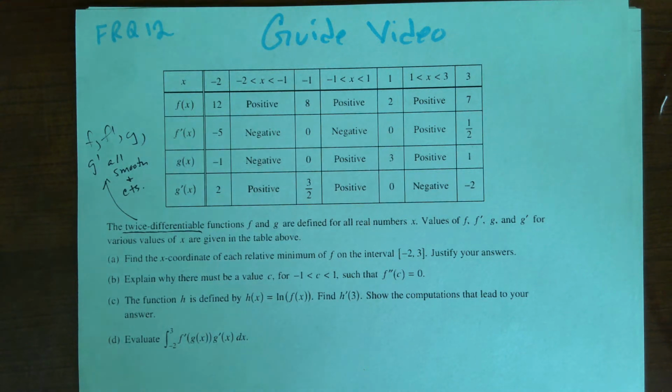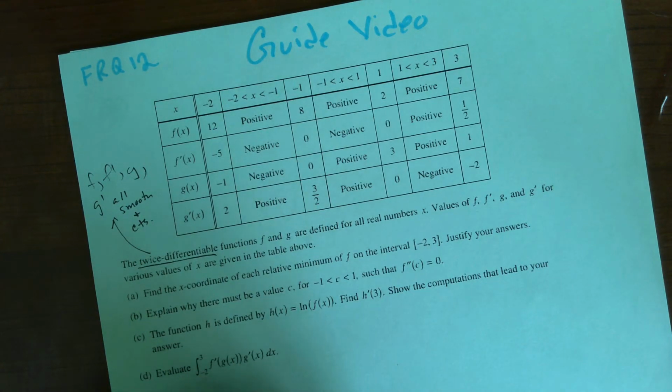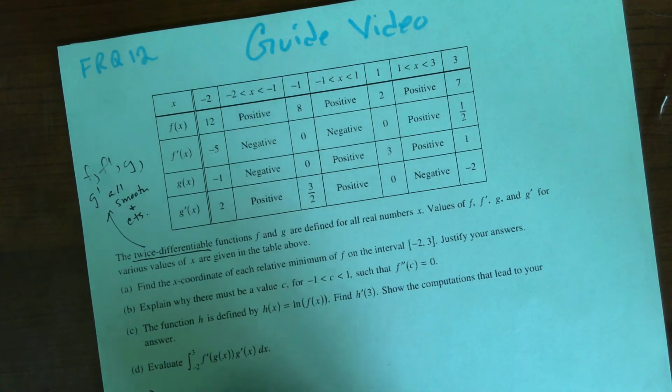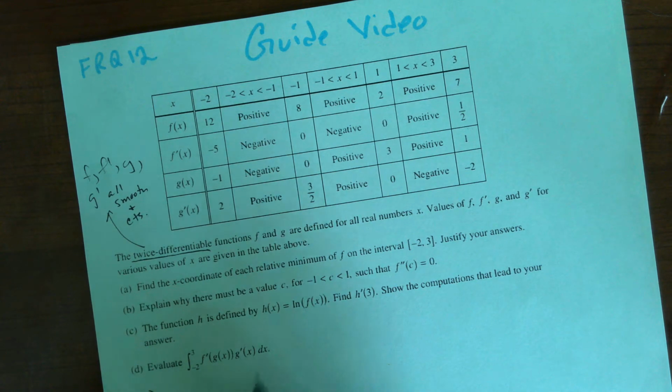Okay. So, find the x-coordinate of each relative minimum of f on the interval -2 to 3. Justify your answers. All right, guys, so for A, I'm going to look at f prime to figure this out.